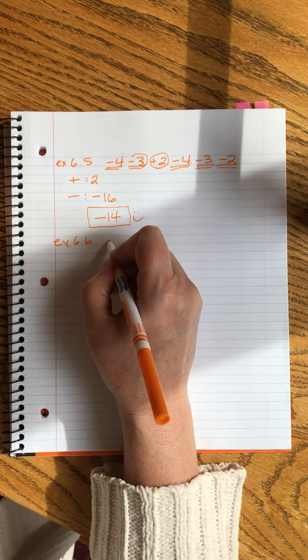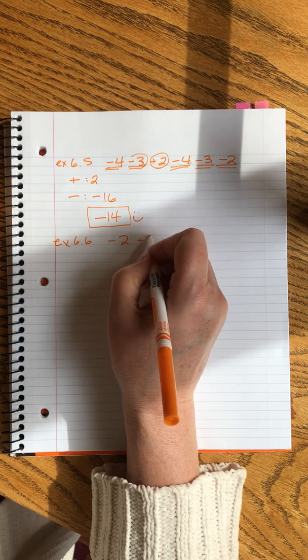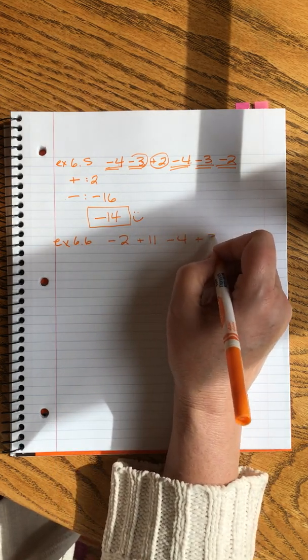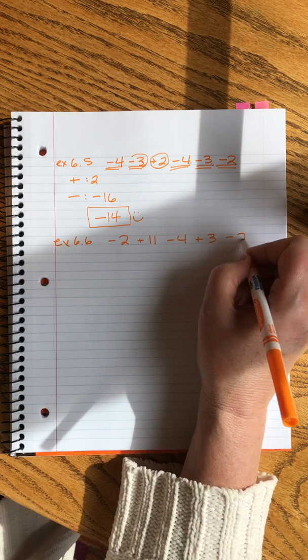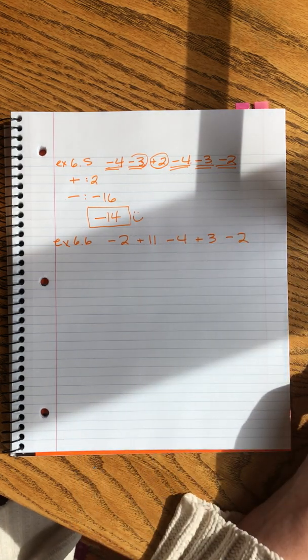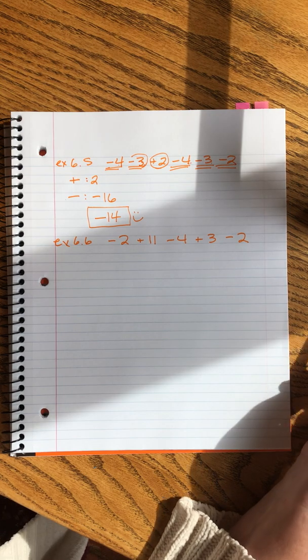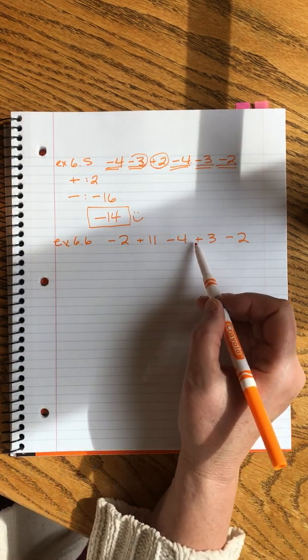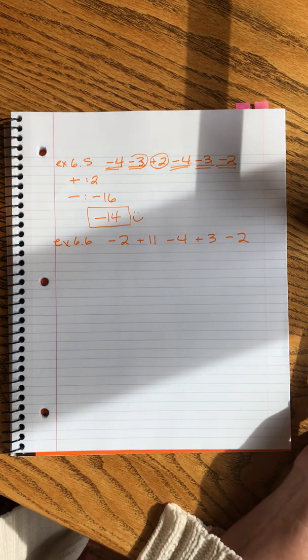Couple more. Okay. Again, we want to focus on seeing each number and sign as a bundle, and we're combining them all.